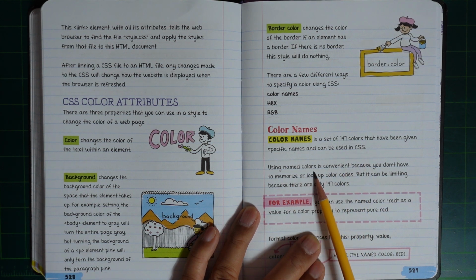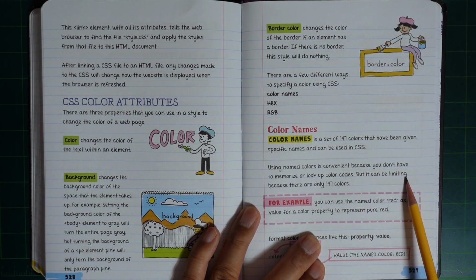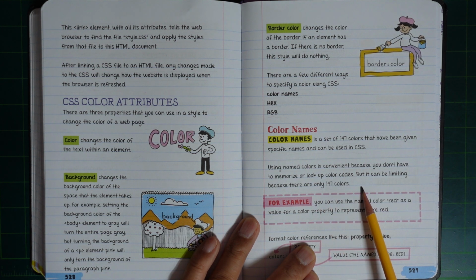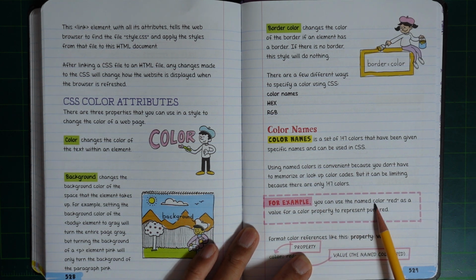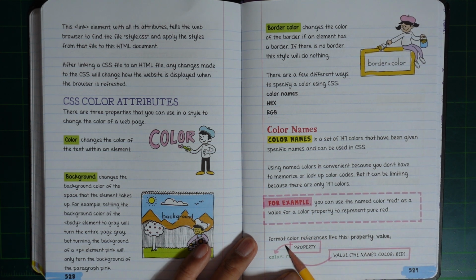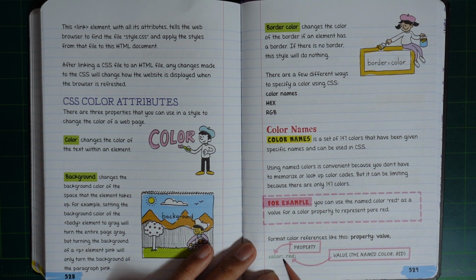Using named colors is convenient because you don't have to memorize or look up color codes, but it can be limiting because there are only 147 colors. For example, you can use the named color red as a value for a color property to represent pure red. Format a color reference like this: property, value. Color: red, where the property is color and the value is the named color red.